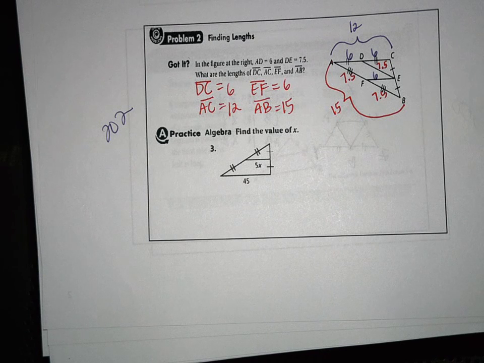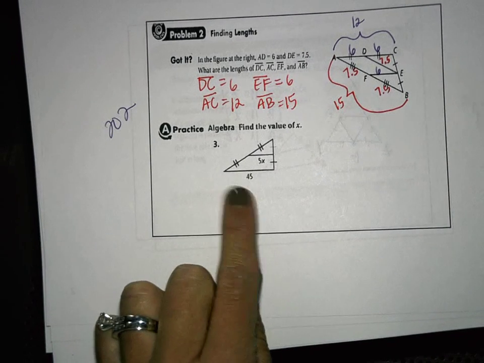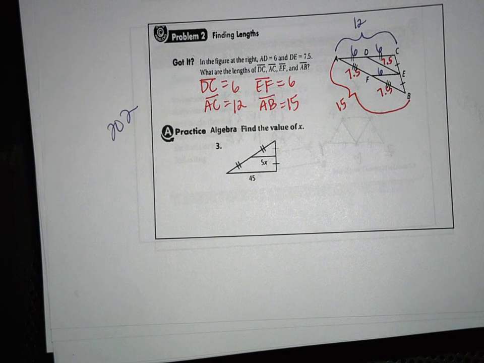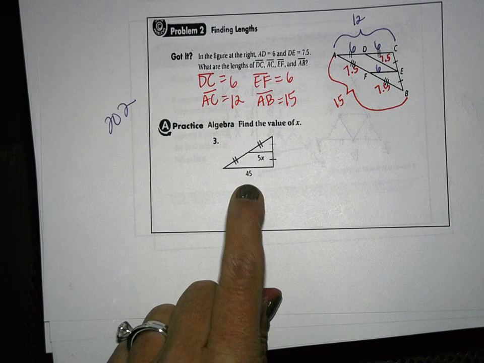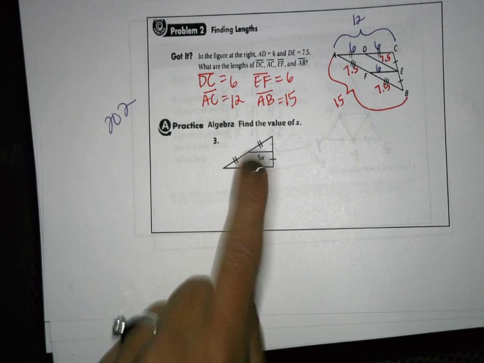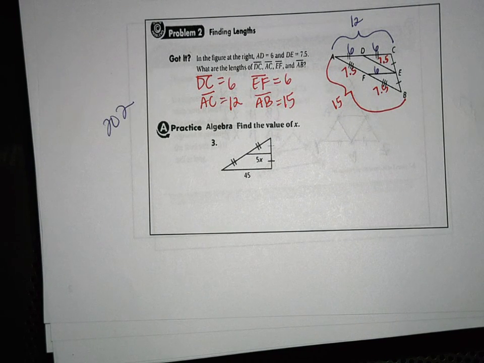Okay? Are 5x and 45, could I set them equal to each other? No, they're not equal to each other. Okay? Because this one is 2 times as big as this one, right? So what could I do to write an equation where they'll be balanced? What could we do? Okay, what do you think, Caleb? Not sure? Okay, what do you think, Seth?